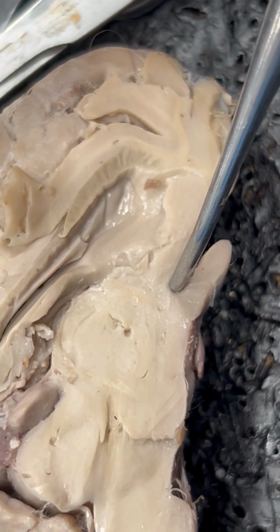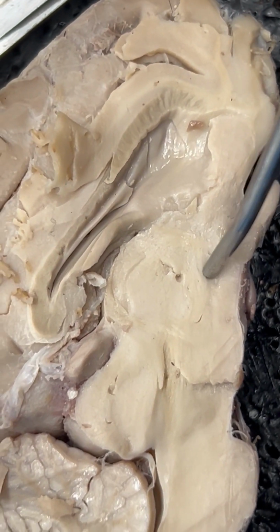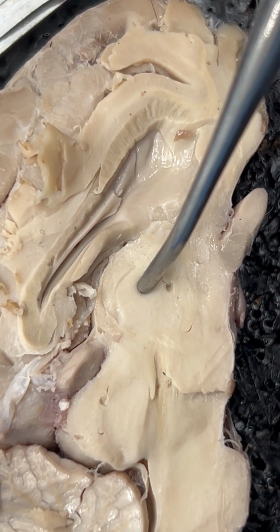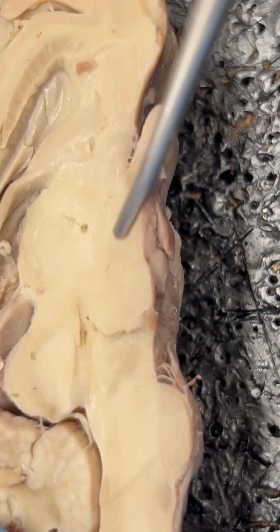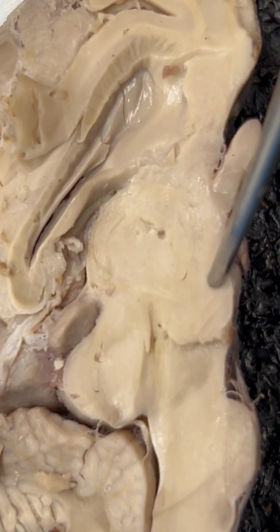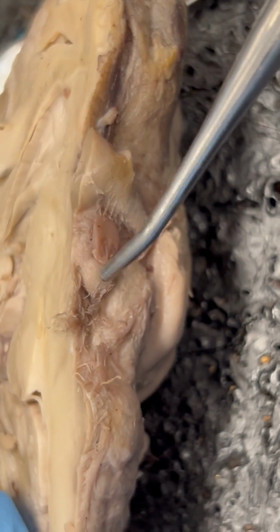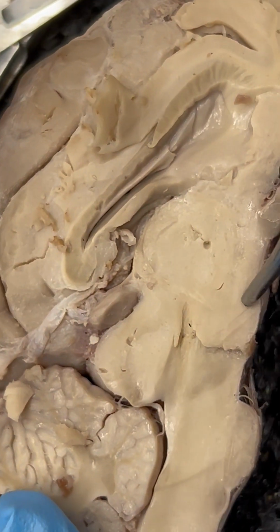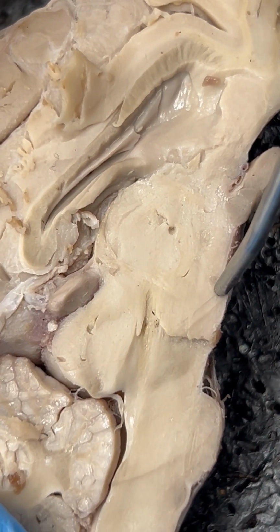Then we have number 19, our third ventricle, which is lying underneath the massa intermedia. Number 21, we have our mammillary body. And this I can turn over our specimen. We know we have that medial swelling of the mammillary body. So our mammillary body would be here. It's just slightly off midline in this cut.